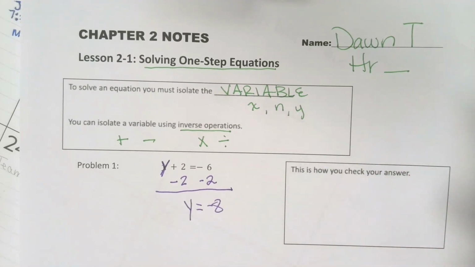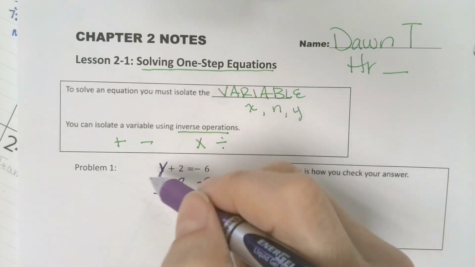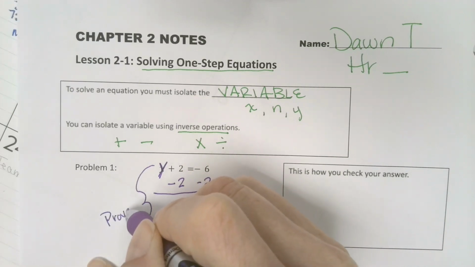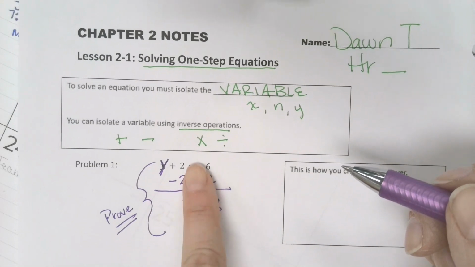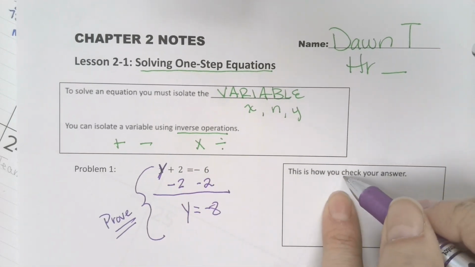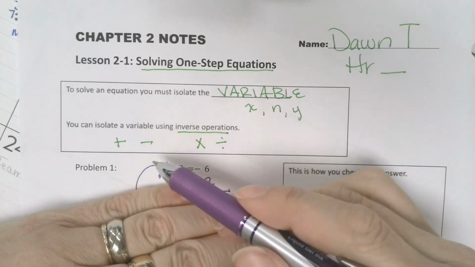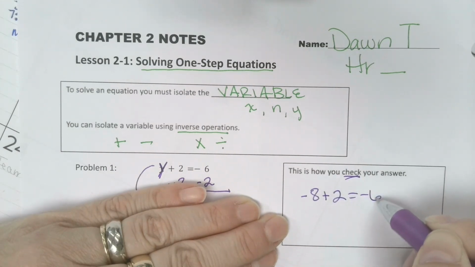I think sometimes kids get confused about what it means to check an answer and what it means to find an answer. When you find an answer, you are proving it. Like when you are getting the answer for class, for an assignment, you need to prove the answer. Some of you guys think that when you check, you're doing it. So you look and you say, oh, I know -8 would make that true. -8 plus 2 is -6.